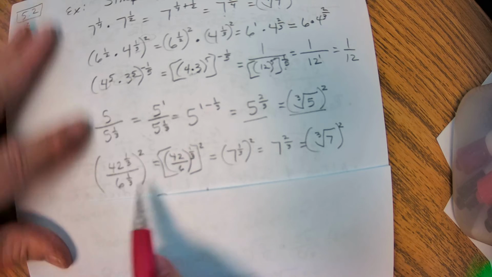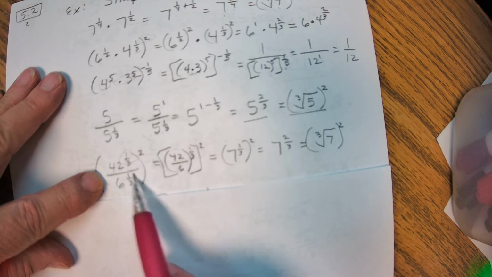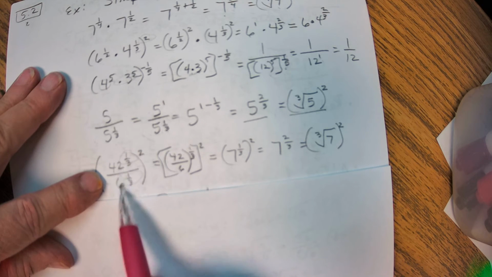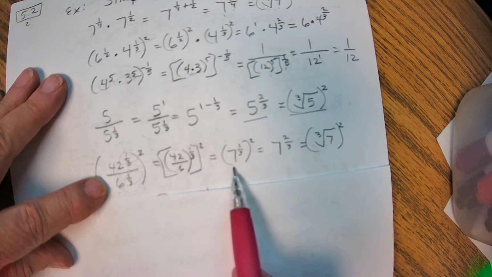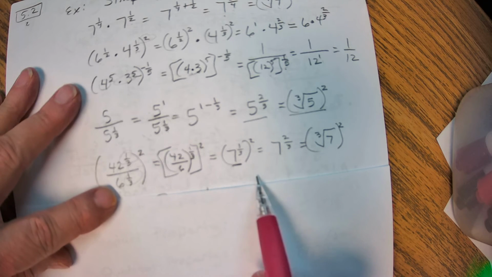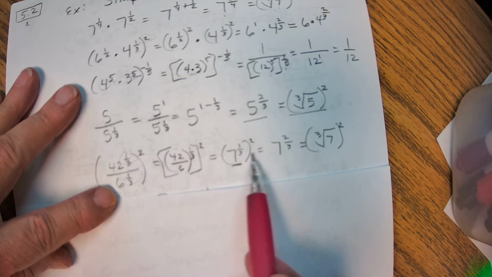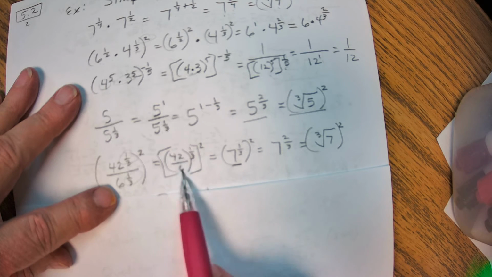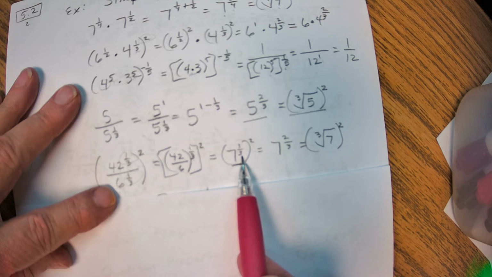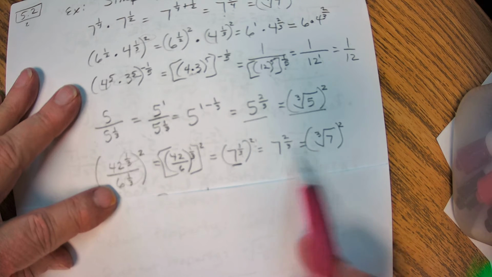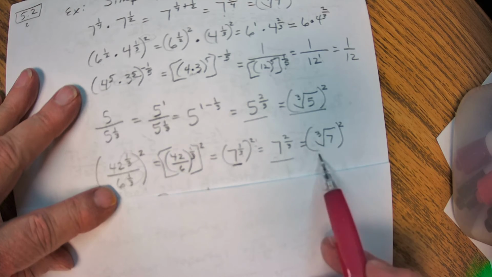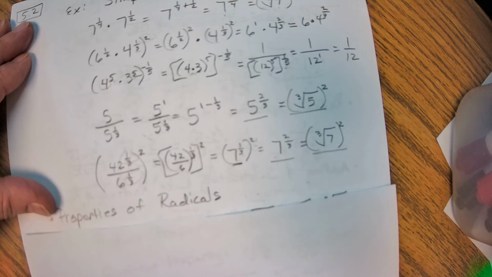Okay, so now notice that these exponents are both the same. That means I can combine these. And 42 divided by 6 is 7. And they're both raised to the 1/3 power, so 7 to the 1/3, and then squared, 1/3 times 2 is 2/3. Rational form, radical form.